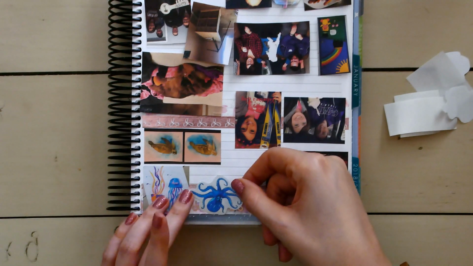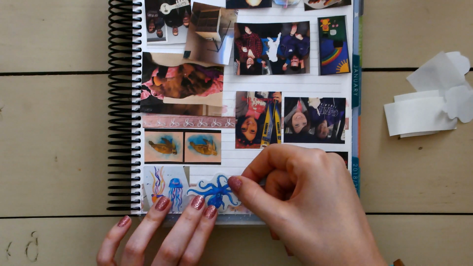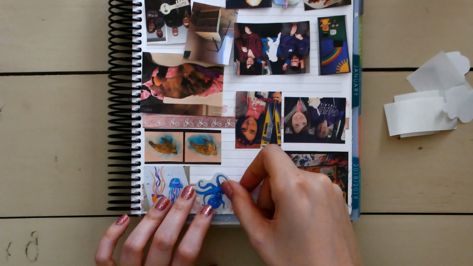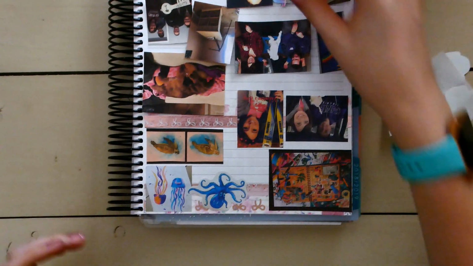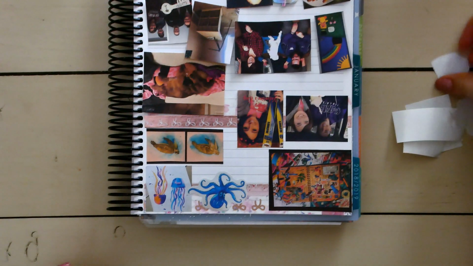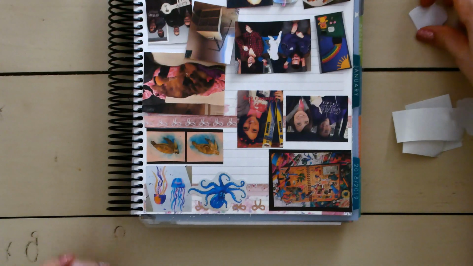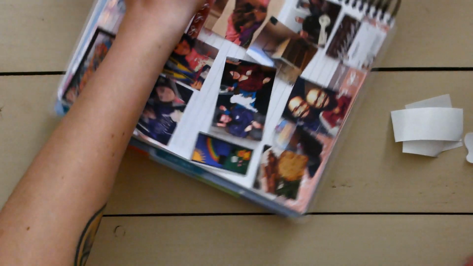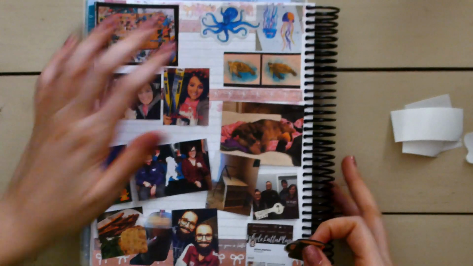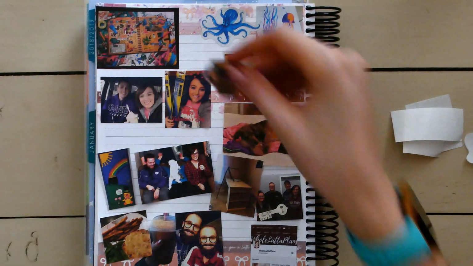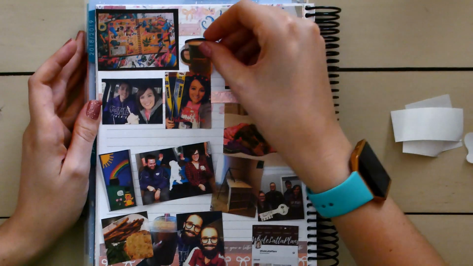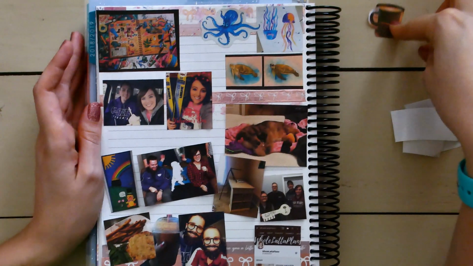Okay, I think I'm going to overlap this a bit. Like that, and then that leaves me a perfect little space up here, I think, to put this little coffee cup, or I can just leave it open and journal, which actually would be really cute because it's kind of a different space. So we'll see about that sticker.